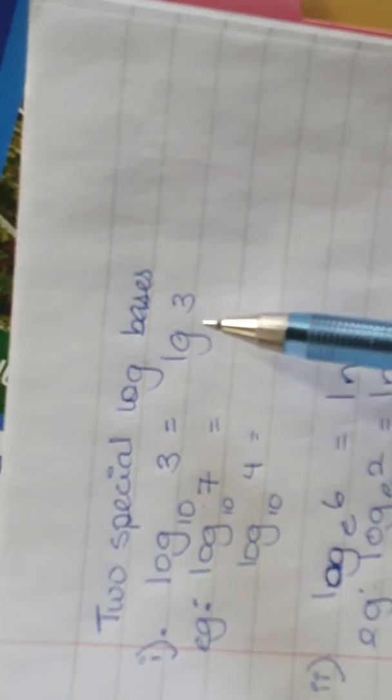So we're moving back now to here. We have two special bases, and when we're using those bases, we write the log a little differently. For example, the first one is base 10. Anytime we're using base 10, you could write it like this: log of 3 to base 10, but we have a special notation for it, and what we use is LG. So once you see LG, it is understood that the base is 10, and you can leave out the base. So you just put LG 3, and that'll be log of 3 to base 10. It is understood that the base is 10.